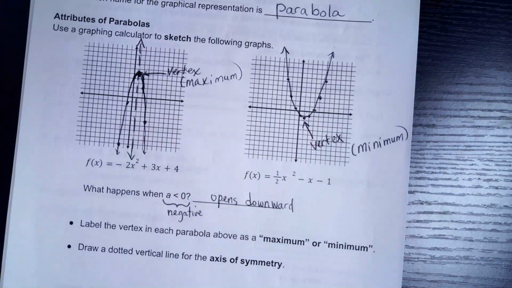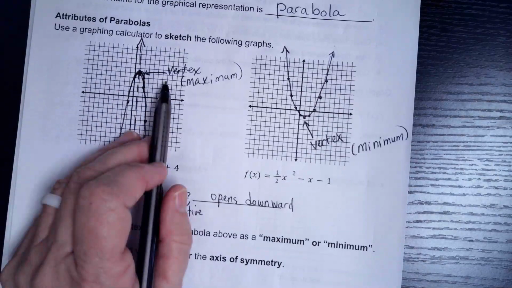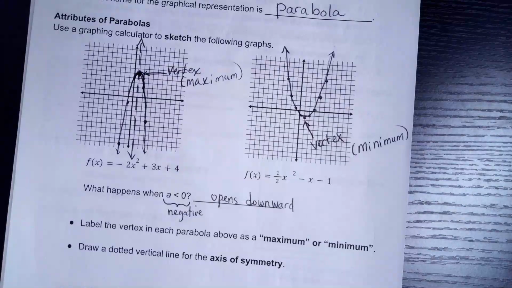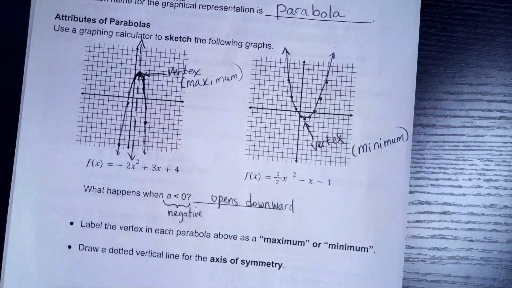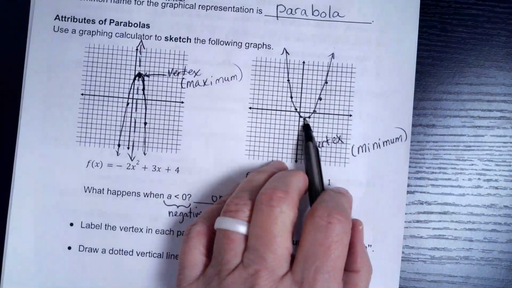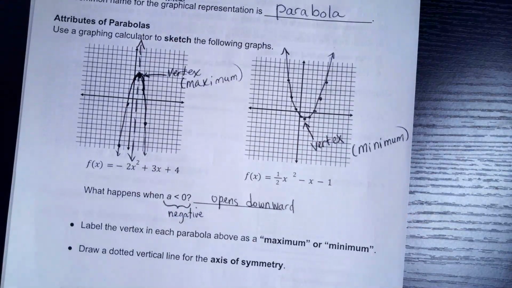Maybe this is the path that a firework takes when it's shot up into the air and comes back down, and I want to know the highest point. Maybe I am doing something in business and trying to minimize my costs, and the vertex would be the minimum amount that I would try to achieve.